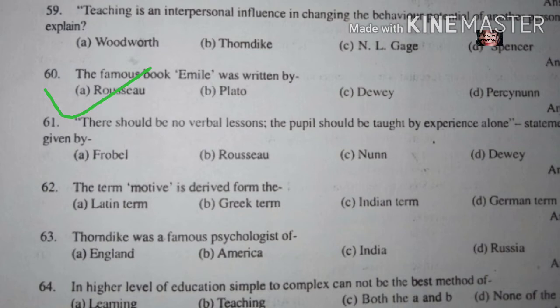is A, Rousseau. Next question. There should be no verbal lesson, the pupil should be taught by experience alone. This statement was given by: options are Froebel, Rousseau, Nunn, Dewey, and the correct option is B, Rousseau.